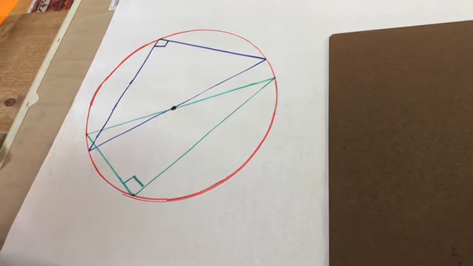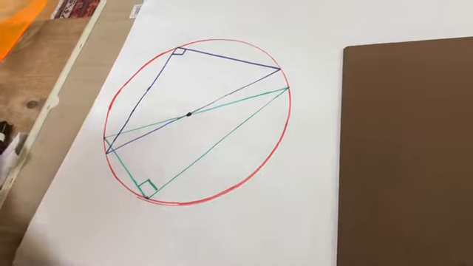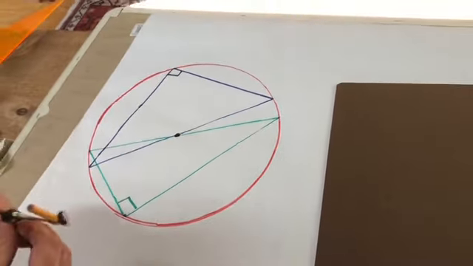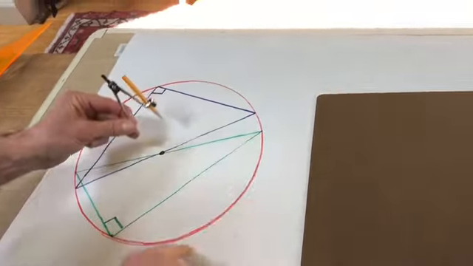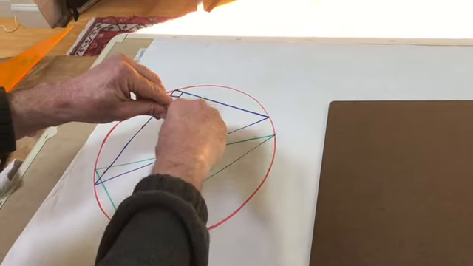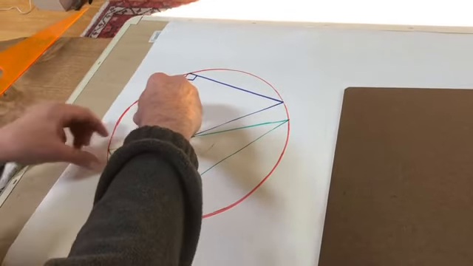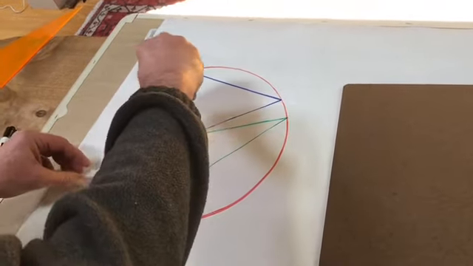Now, just to add to the fun, let's take and draw another circle using the same center. I could make it really big and go outside, or I could make it on the inside. And let's go around using a compass maybe, using that center.